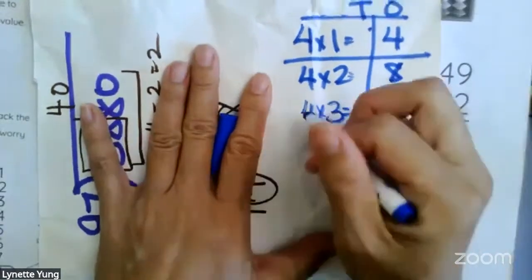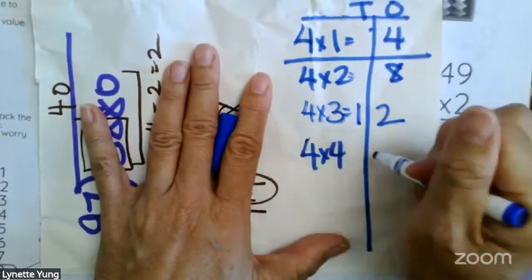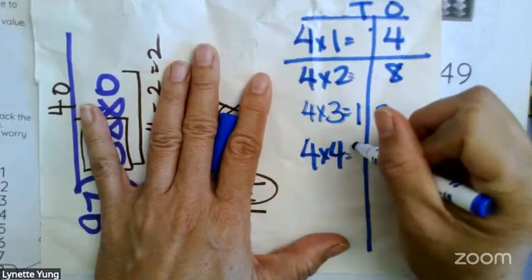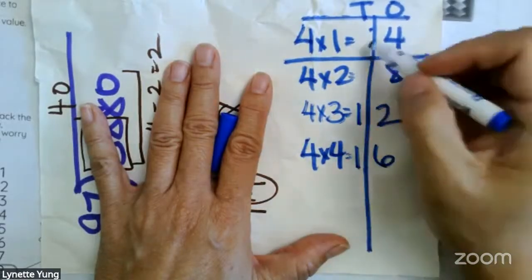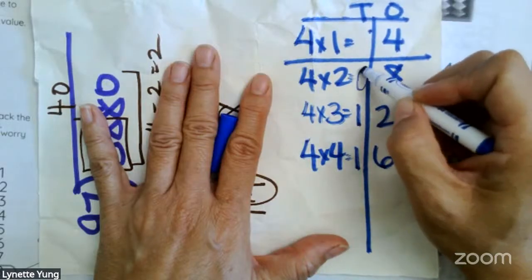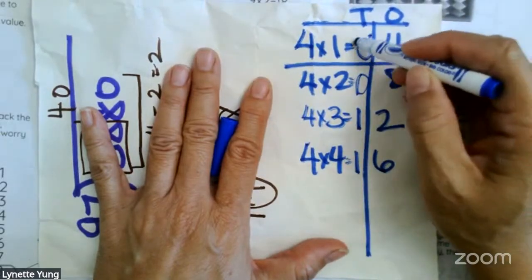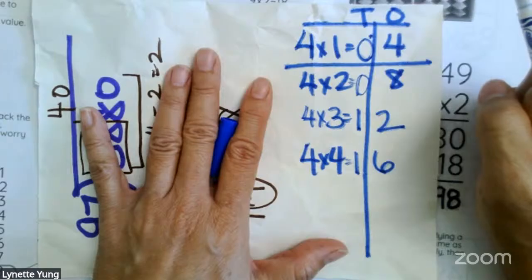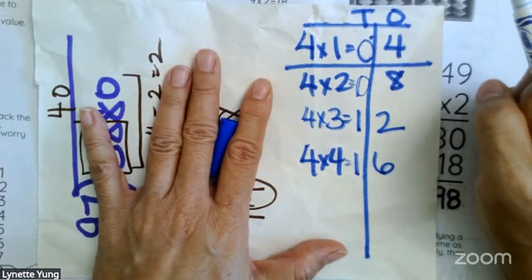Okay, I see on your paper. 4 times 4 is what? 16. 1, 6. What happened to my 0? 0 is that placeholder that we need. Recognize the 0. Aha. I like that. Okay.